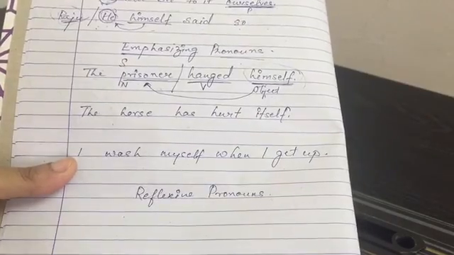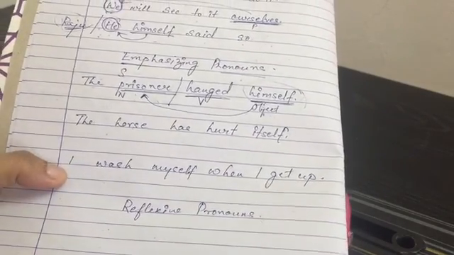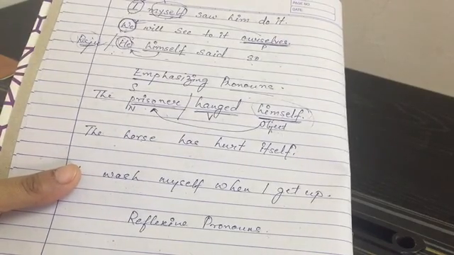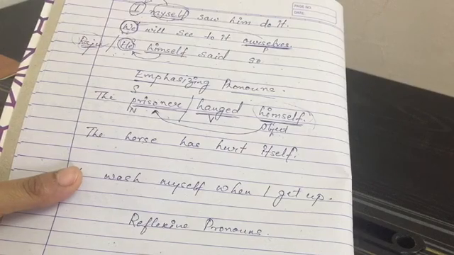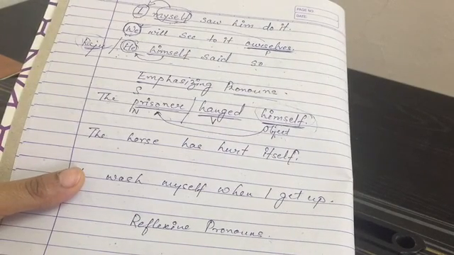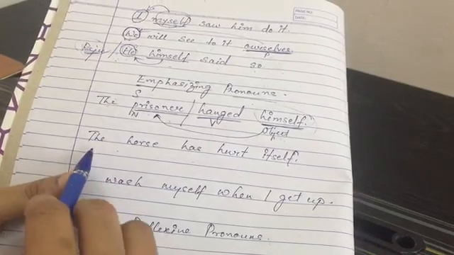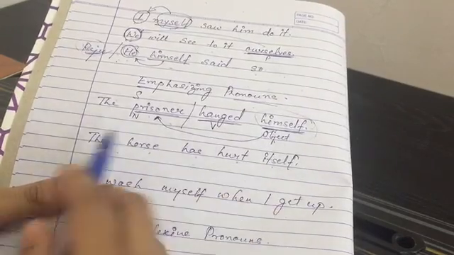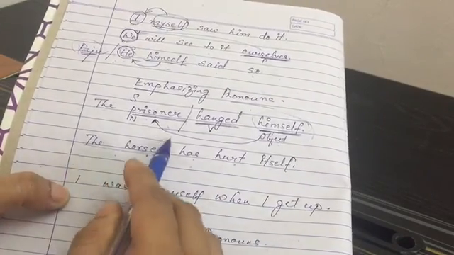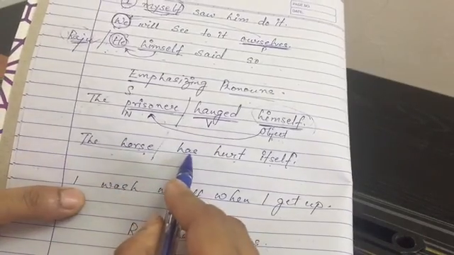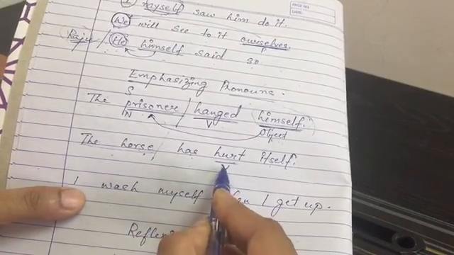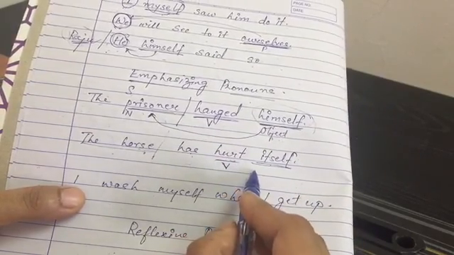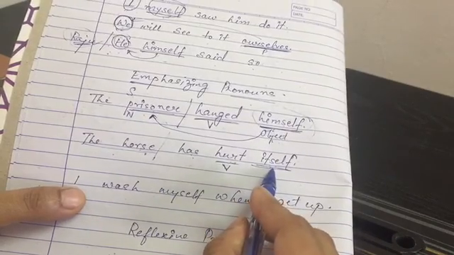Isn't it a bit tricky? So you have got to figure out that particular word which is acting as an object to the verb, and that is also referring to the subject of the sentence. Okay? Let's move on to the next example. The horse has hurt itself. The horse is the subject of the sentence. Okay? Has hurt is the verb. Itself. So this word itself is the pronoun. Okay? Itself is the pronoun.